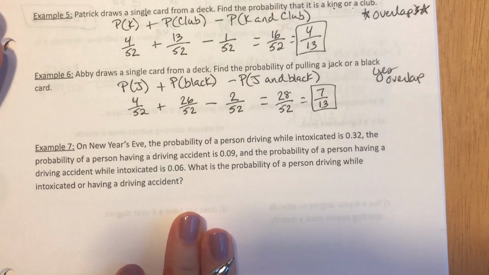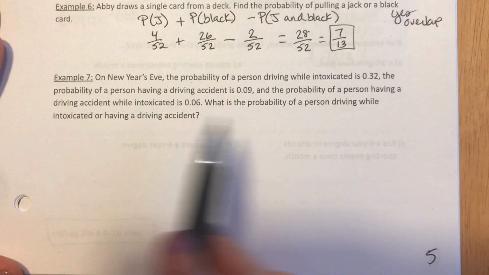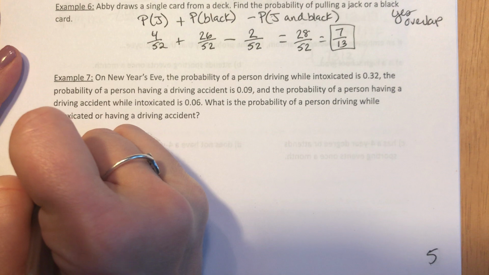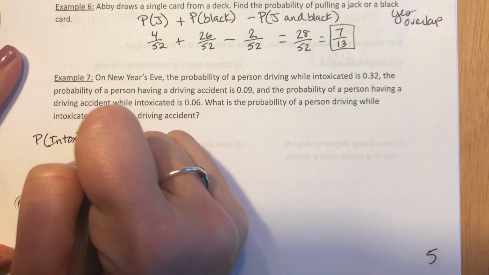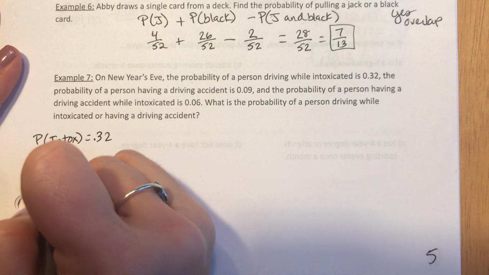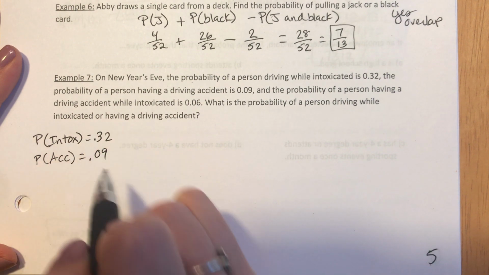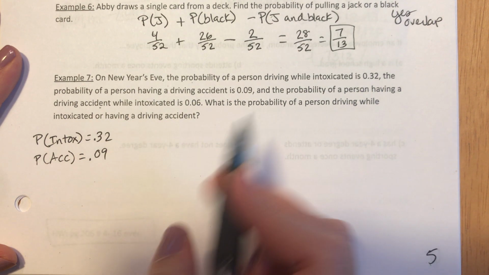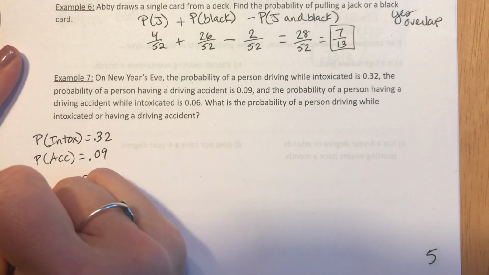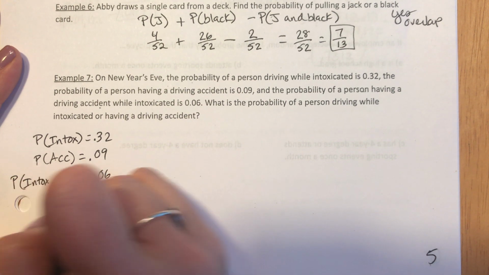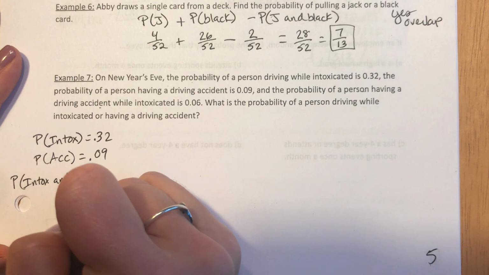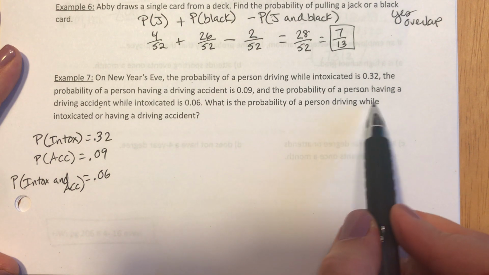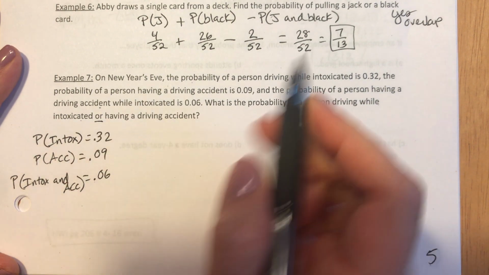All right, number 7. On New Year's Eve, and this is a fictitious problem, the probability of a person driving while intoxicated is 0.32. The probability of a person having an accident is 0.09, and the probability of a person having a driving accident while intoxicated is 0.06. So that means probability they're intoxicated and they had an accident, this is both, right? Is 0.06. What's the probability of a person driving while intoxicated or having a driving accident?